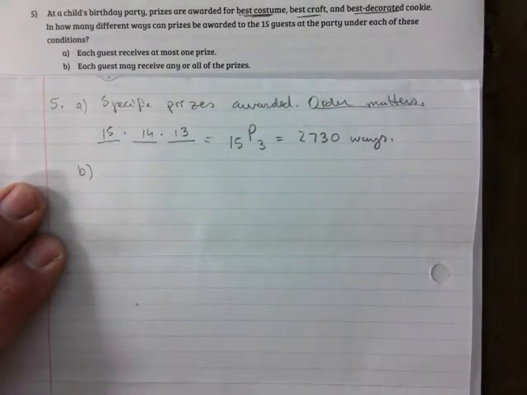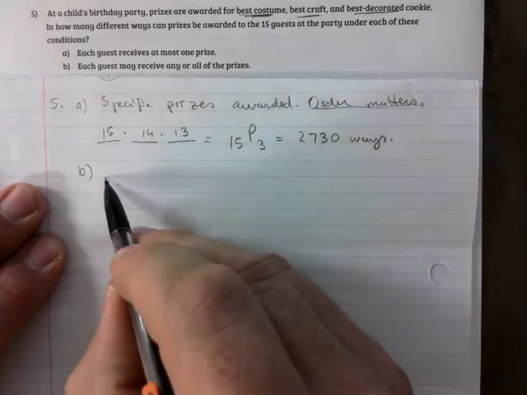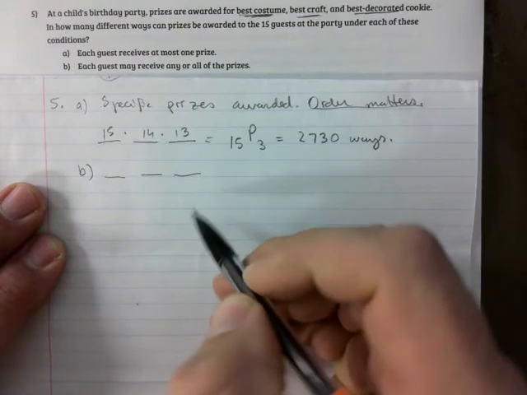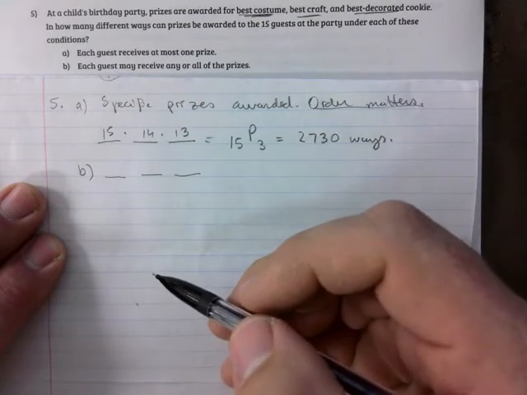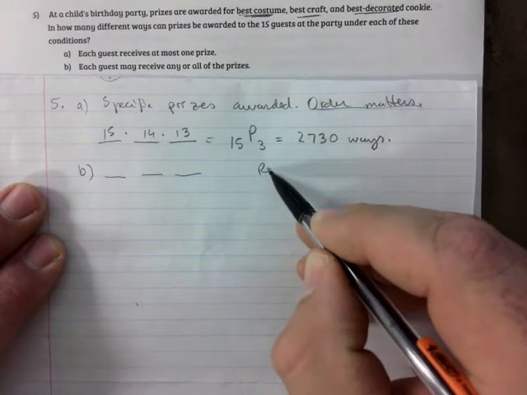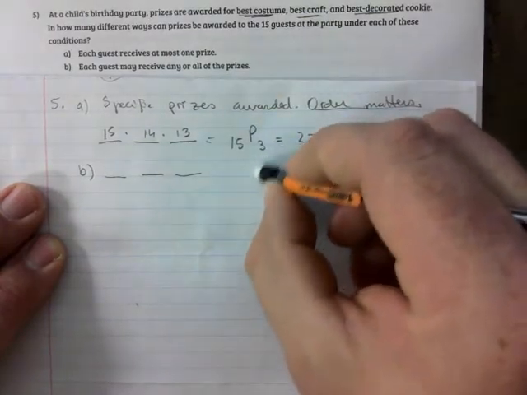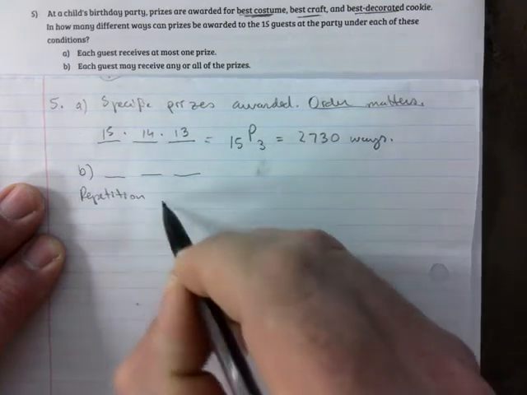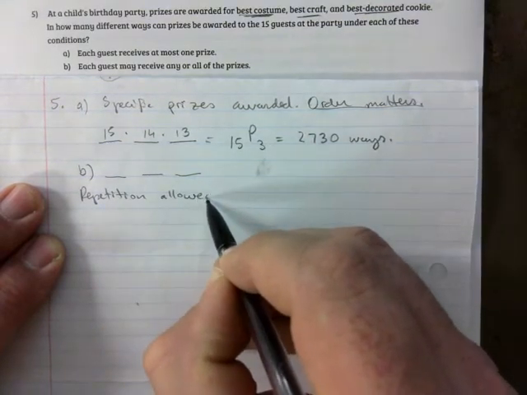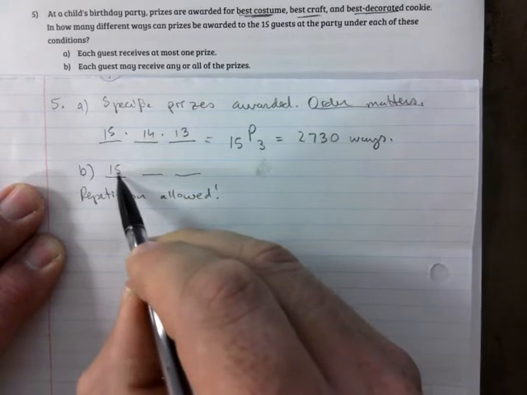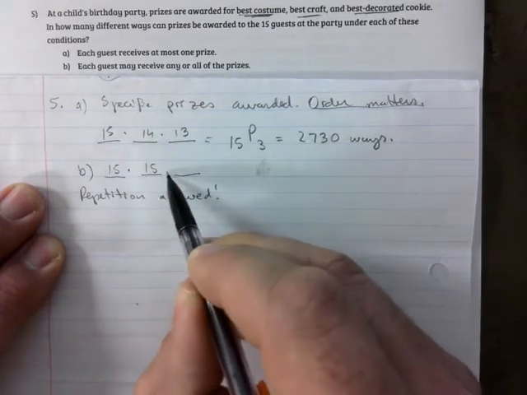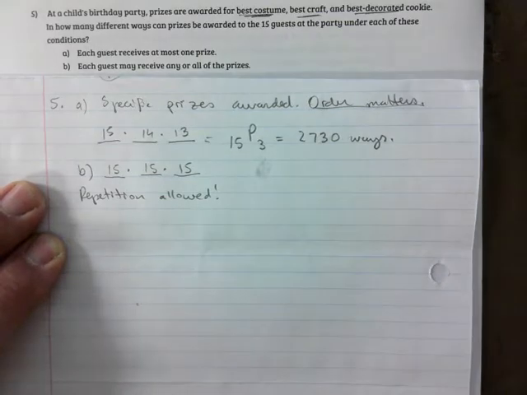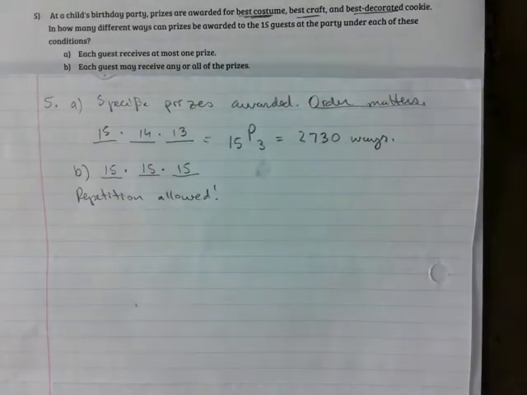For B, each guest may receive any or all of the prizes. What would change if it's worded like that? That's another way of saying repetition is allowed. So you have 15 options for the first prize, 15 for the second, and 15 for the best cookie, because every person can get them all.